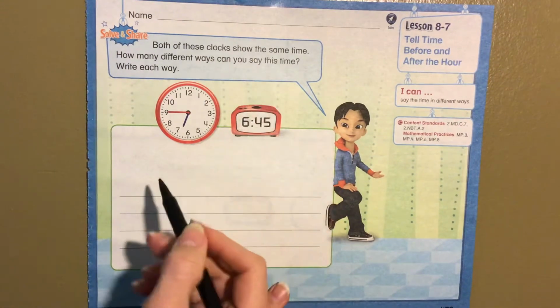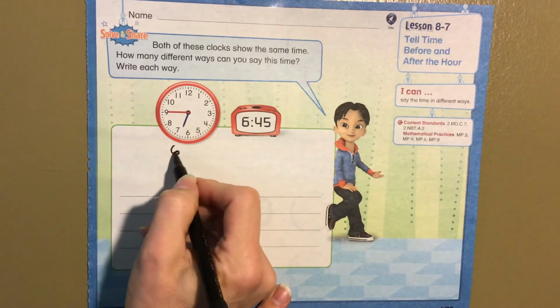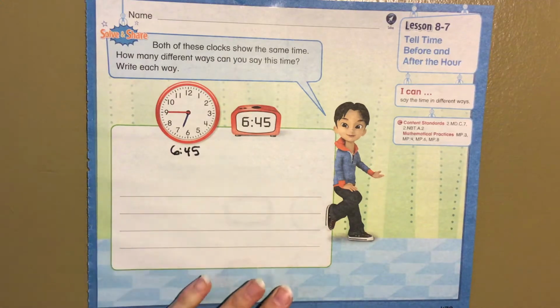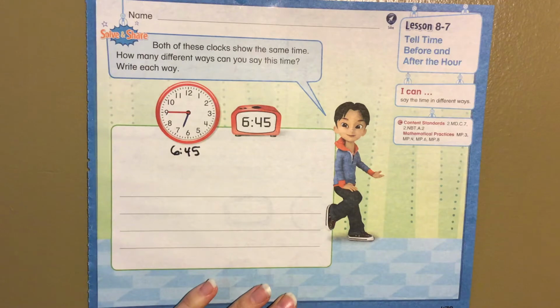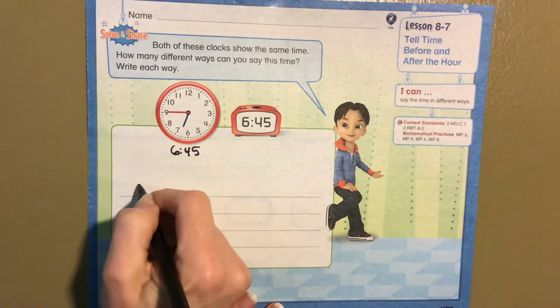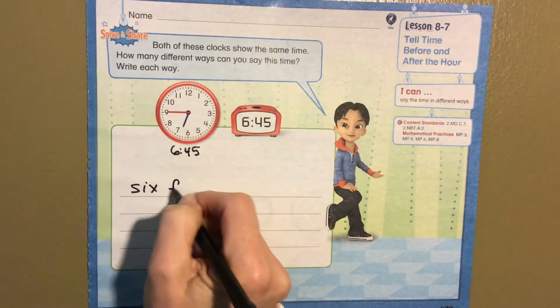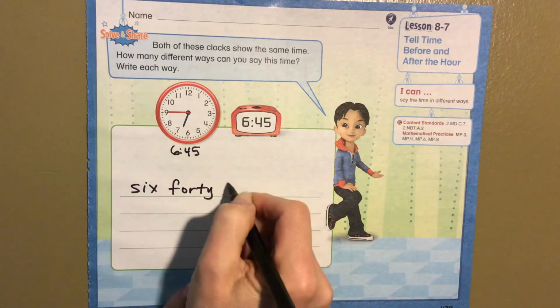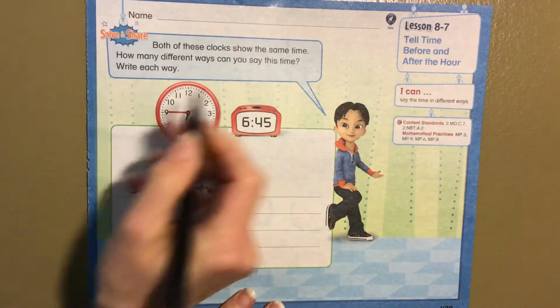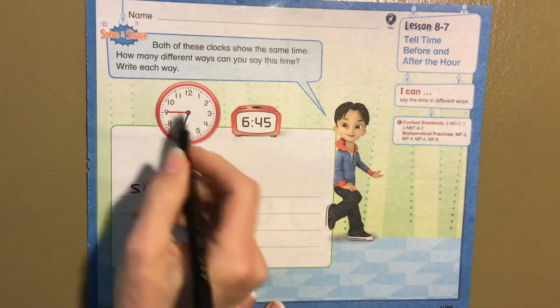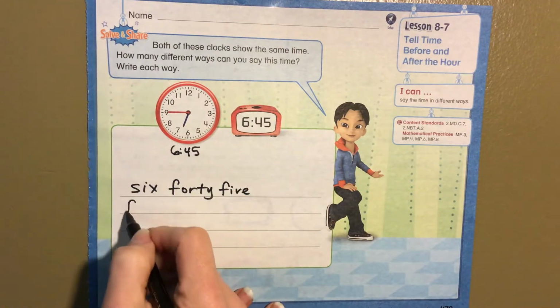Both of these clocks show the same time. This is 6:45 and this is 6:45. How many different ways can you say this time? So I can say 6:45. But if I take a look at this, I can also say it's 45 minutes past 6.